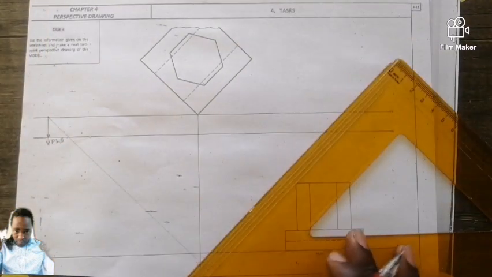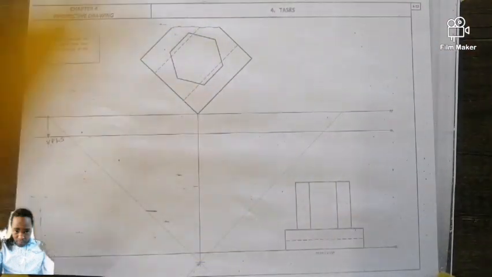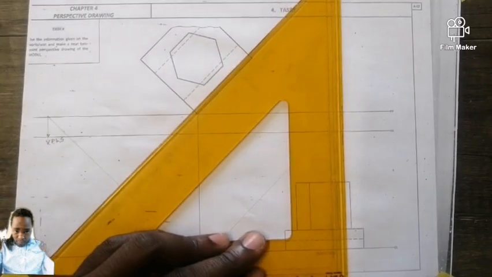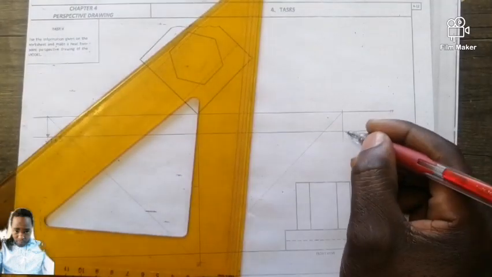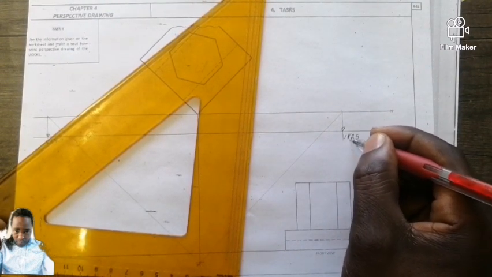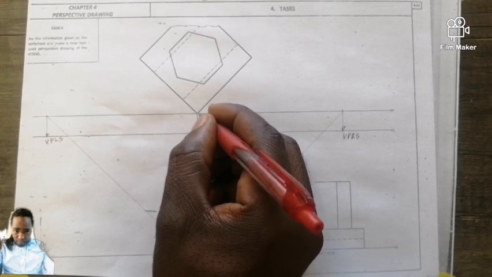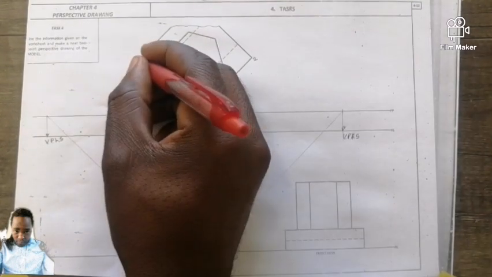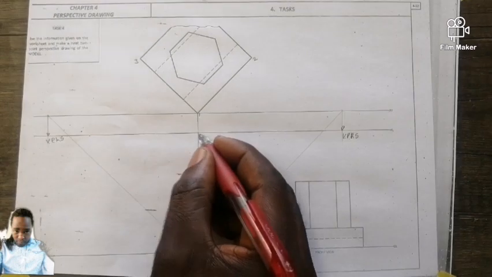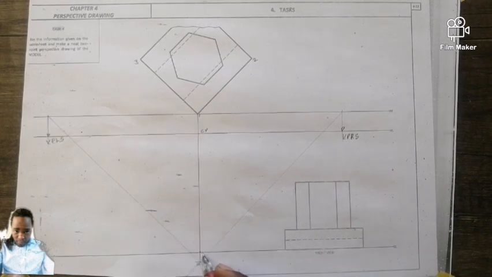You understand? So you have that line again on this side. Once it touches your picture plane, it becomes vertical down, so that is giving you the vanishing point of your right hand side. You understand? So I'll decide to say this is 1, this is 2, this is 3. This one is CV, which stands for center vision point. Okay, so now by our ground line, the point 1 is right there.